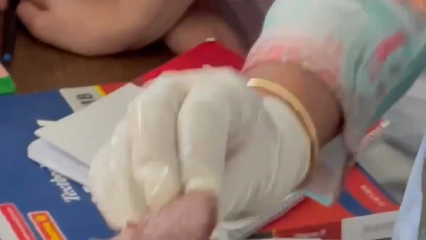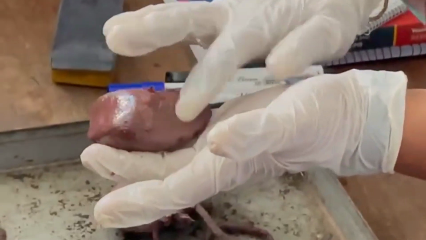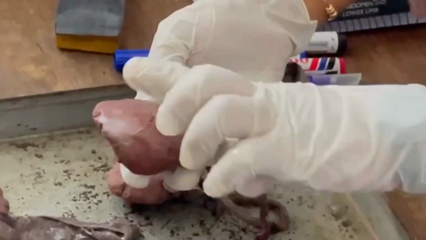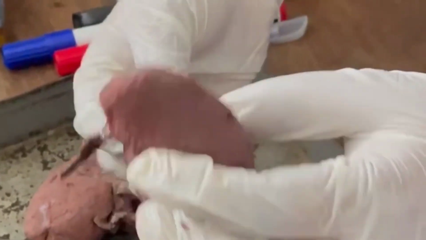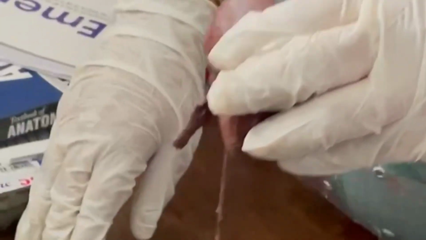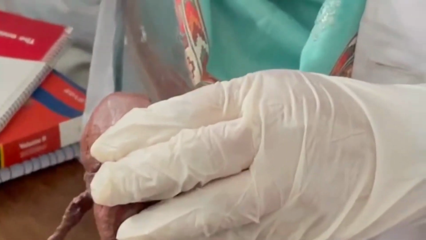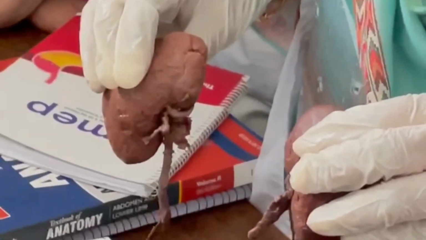Which is the left kidney? See, this is the left kidney. How to hold it? You can see this is the anterior surface, convex, and this is the posterior surface, flat. This is the hilum. This is the renal artery. This is the ureter, so the ureter should go vertically downwards without twisting. This is the left kidney and this is the right kidney.